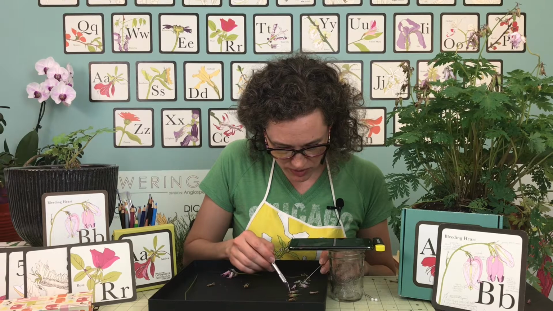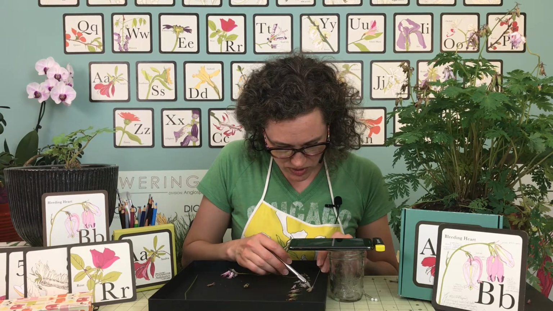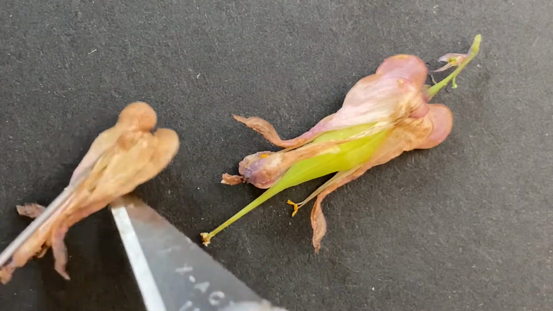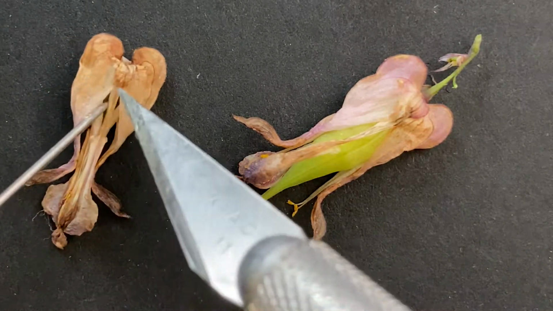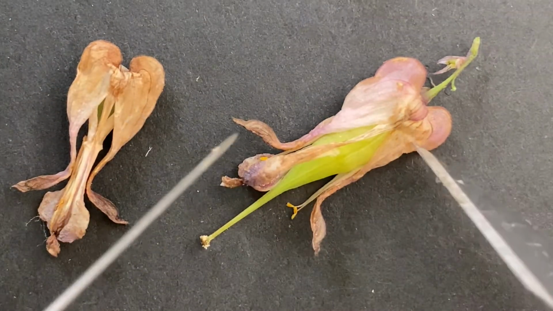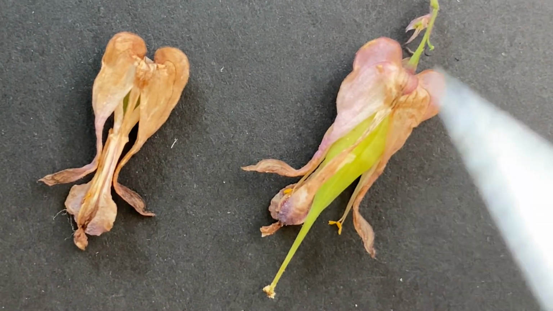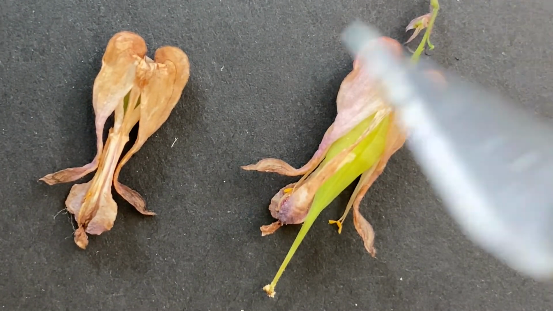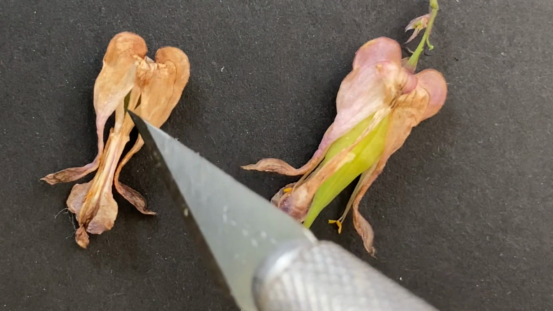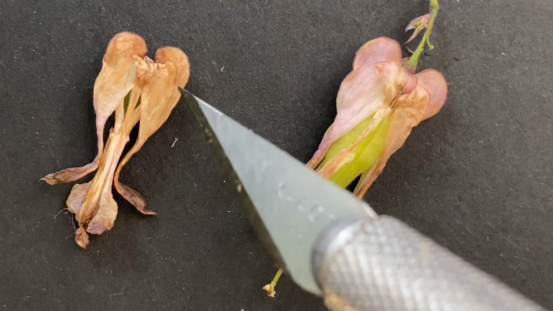So I'm going to show you 2 different ones, what happened. So we have this guy looking pretty sad. And then we have this one looking really plump. So what's happened here is that this one has not been pollinated, right?